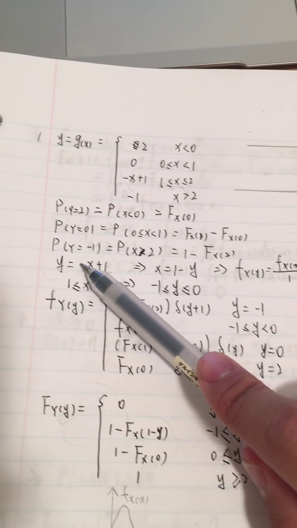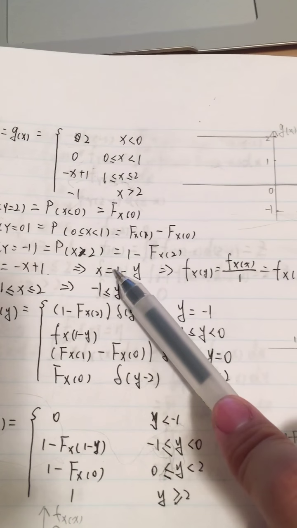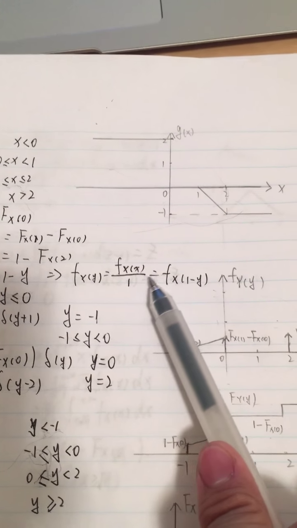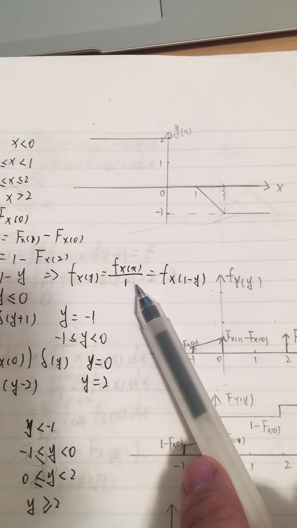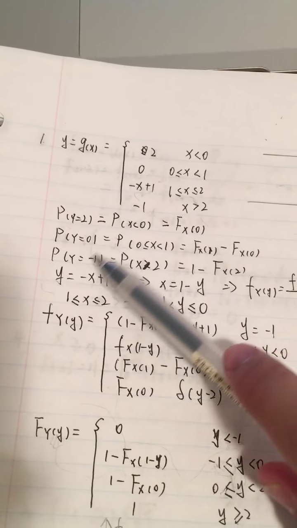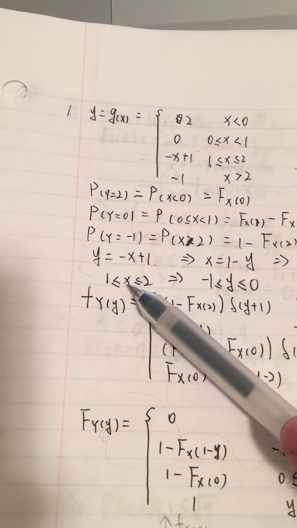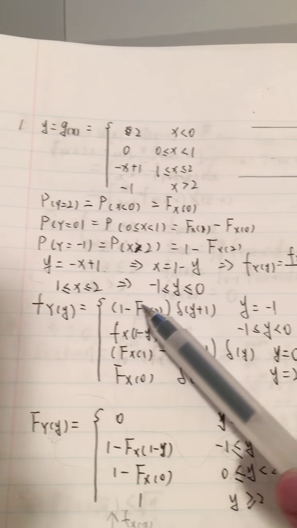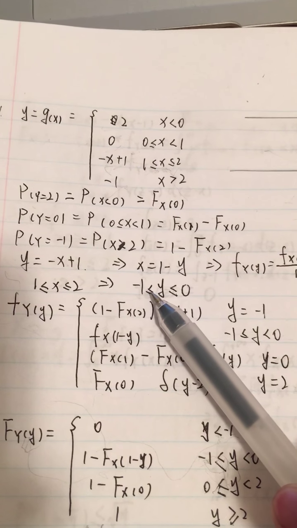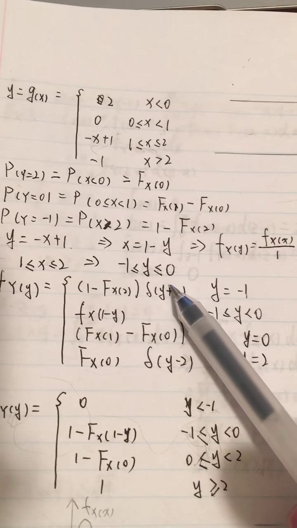And because y equals minus x plus 1, we can get x equals 1 minus y. So Fy of y equals Fx of 1 minus y. And in this situation, x should be greater or equal to 1 and smaller or equal to 2. So we can get y greater or equal to minus 1 and smaller or equal to 0.